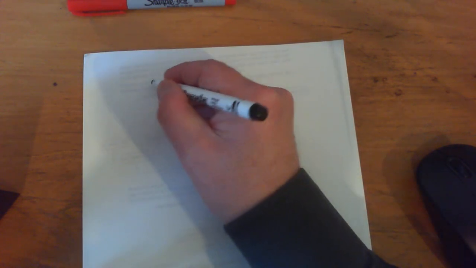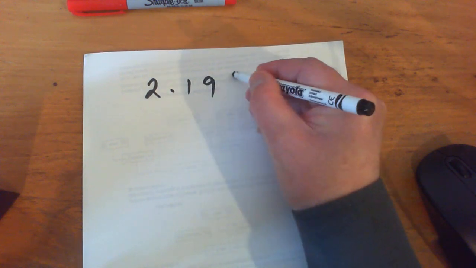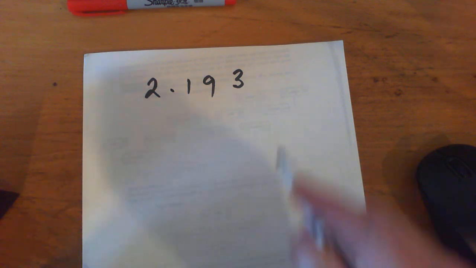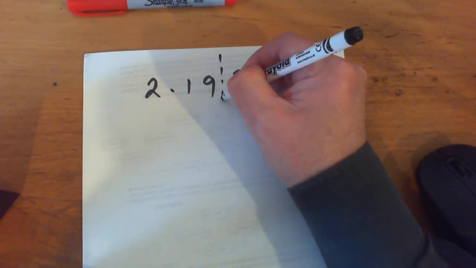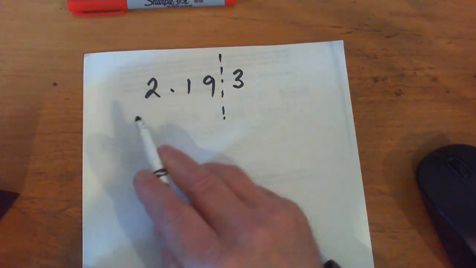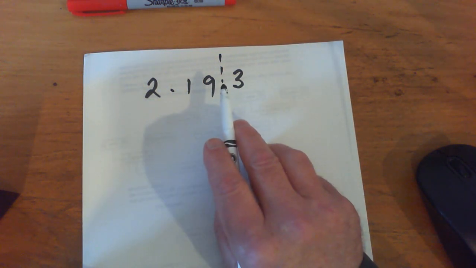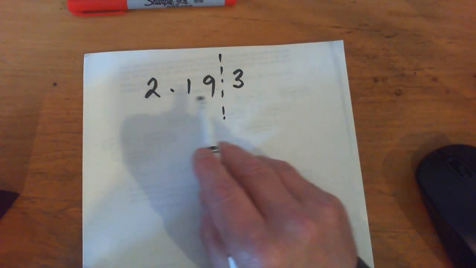If I was to round this number off to 2 decimal places, I wouldn't necessarily just chop off any remaining digits. What I would do is put a line in. This is nominally the cutoff between that number I gave originally and the 2 decimal places.